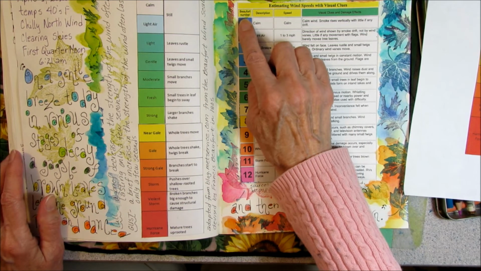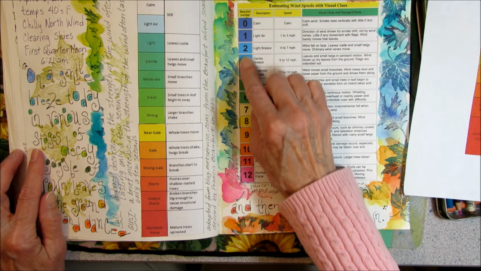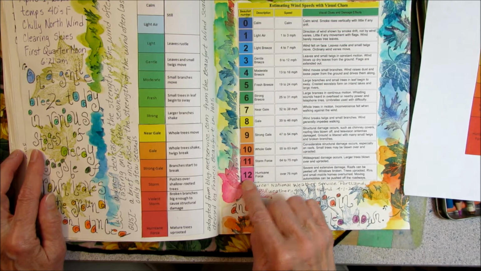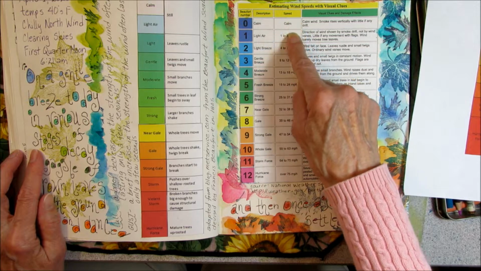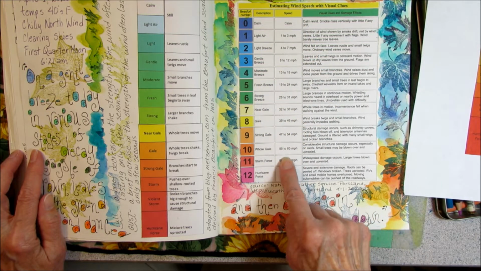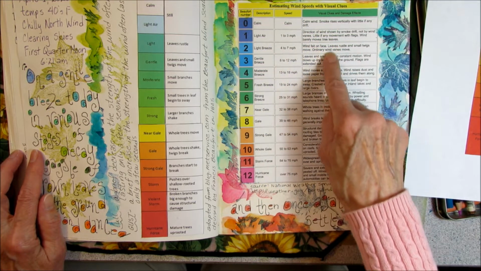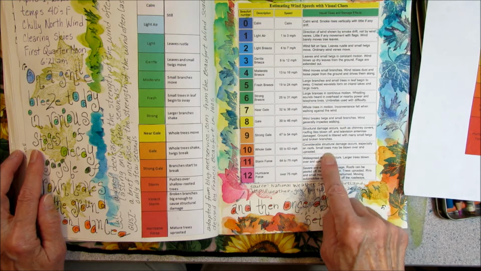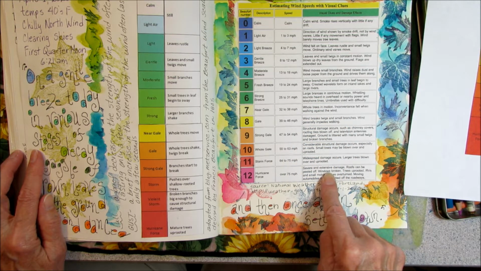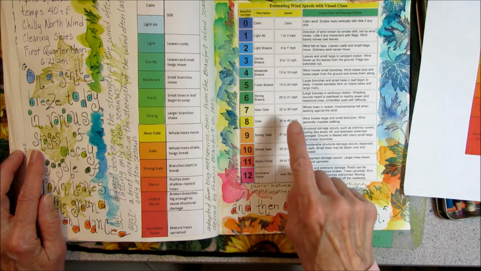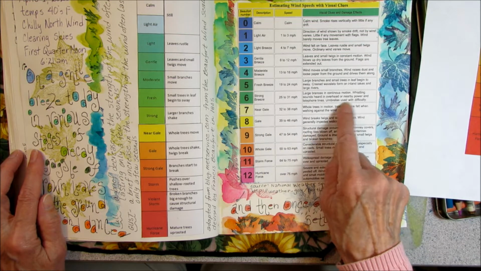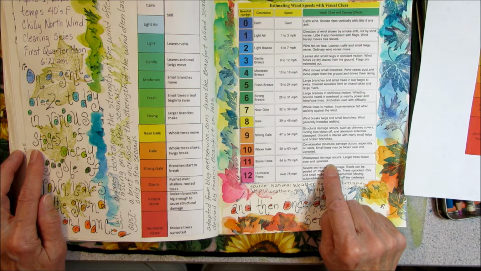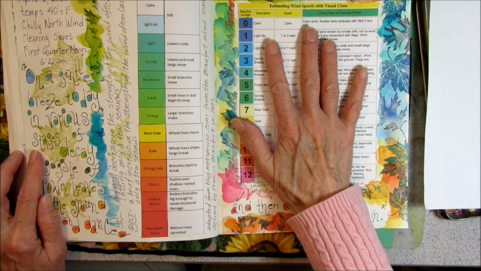Then I did some more research and I found another chart, also based on the Beaufort Wind Scale, and this one has the numbers. It has the descriptive words, and it has the speed in miles per hour. And then there's more descriptive clues and damage effects of the wind at different speeds. I like this one because it had the miles per hour wind speeds and some other descriptive words here. So then I pasted this in my journal.